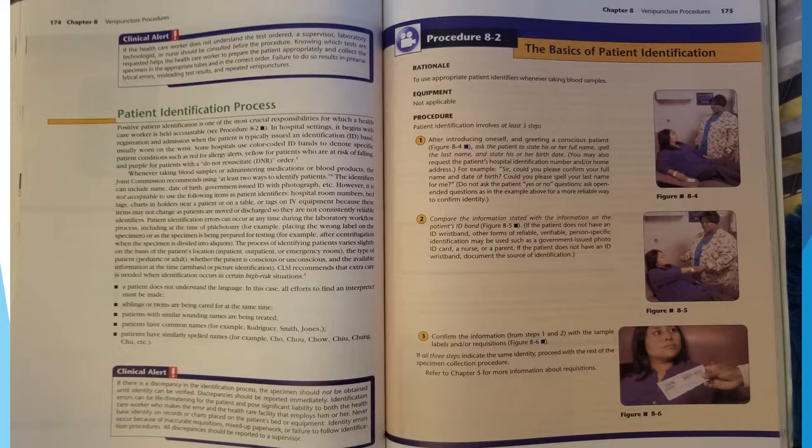Identification errors can be life-threatening for the patient and pose significant liability to both the healthcare worker who makes the error and the healthcare facility that employs him or her. Never base identity on records or charts placed on the patient's bed or equipment. Identity errors occur because of inaccurate requisition, mixed up paperwork, or failure to follow identification procedures. All discrepancies should be reported to a supervisor.